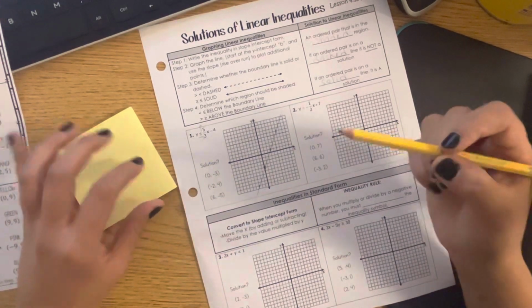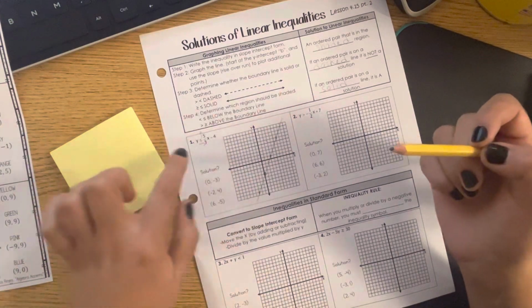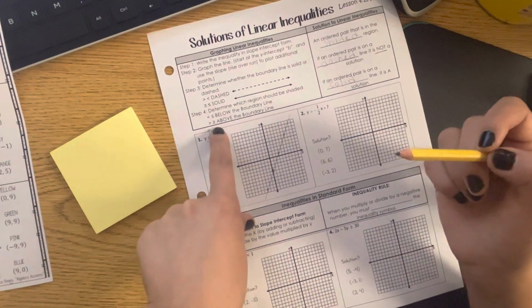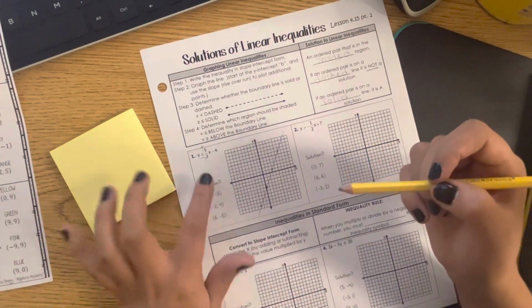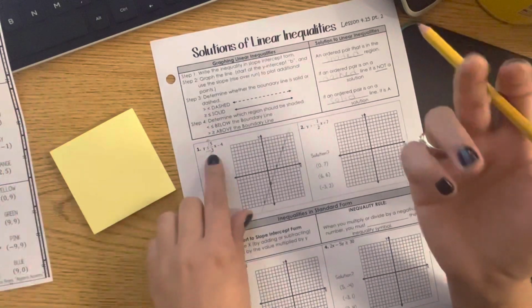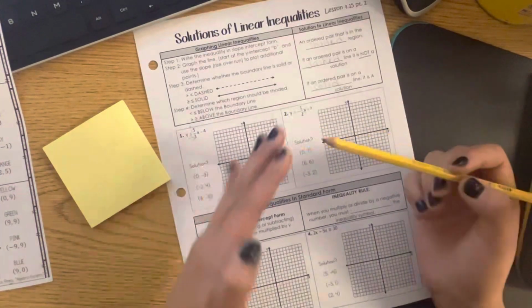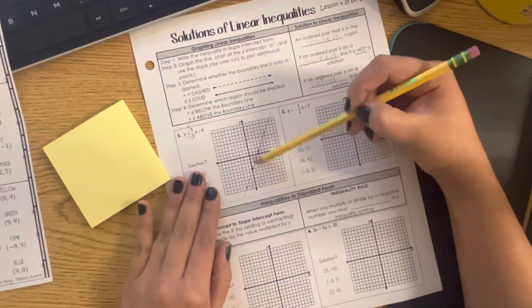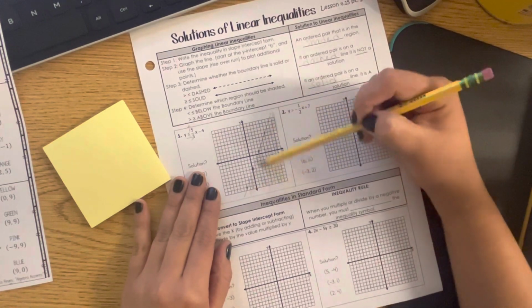Although I forgot to check, is it a dashed line or a solid line? Well, look at your inequality. If it's less than or equal to, look at your notes up top, then it's a solid line. So I did that correctly, okay? Now, which direction do I shade if it's less than or equal to? Hopefully you said below. Now, below in this case is under, so right here. So just kind of shade. Not too dark, but enough to see the shaded region.